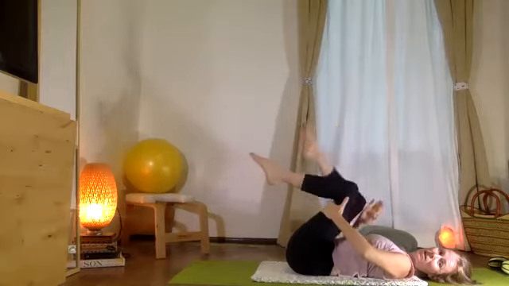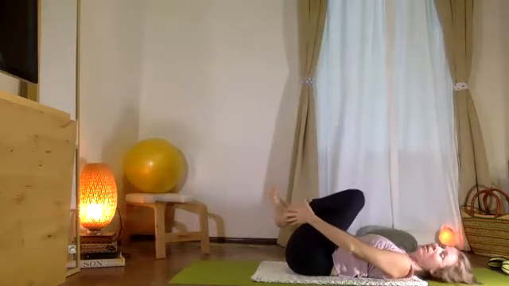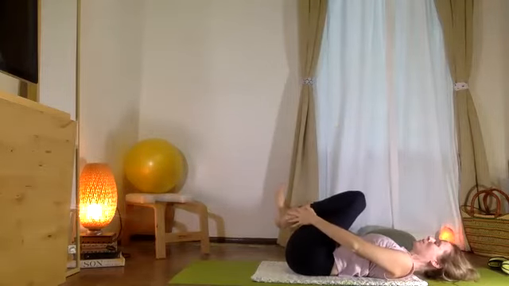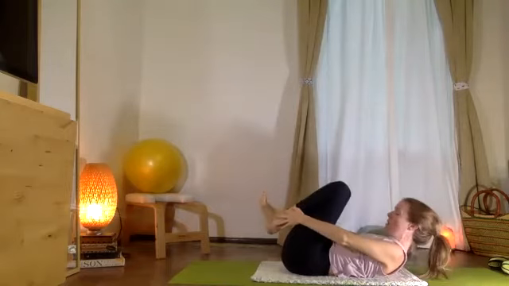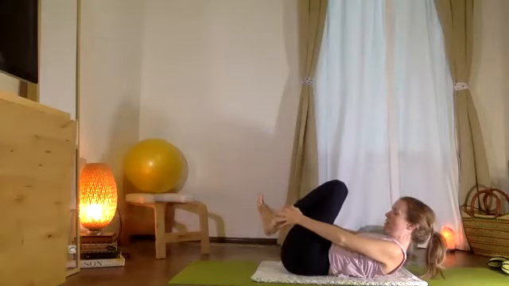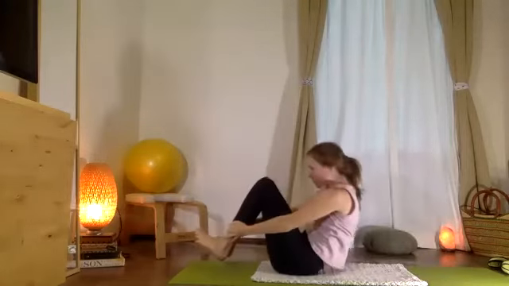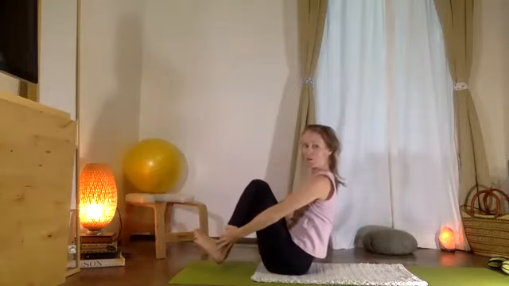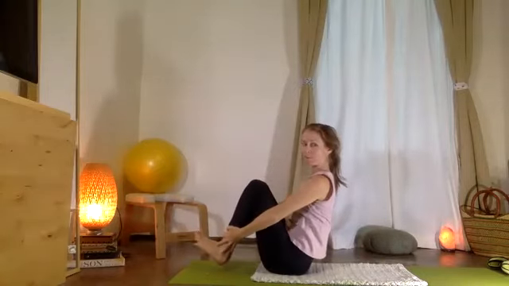Good. And then let's uncross your 2 legs. Take your hands to the ankles. Use an exhale, tuck your head and chest up. Good. And then we're gonna try something a little different today. So exhale, rock to a sitting bone position. See if you can rock up onto the sitting bones.